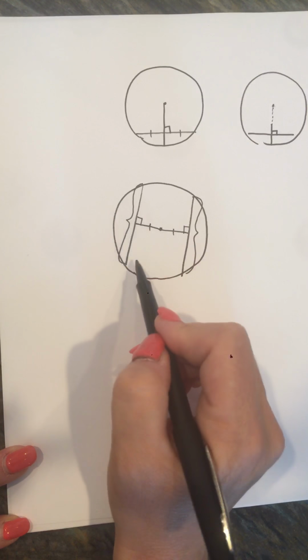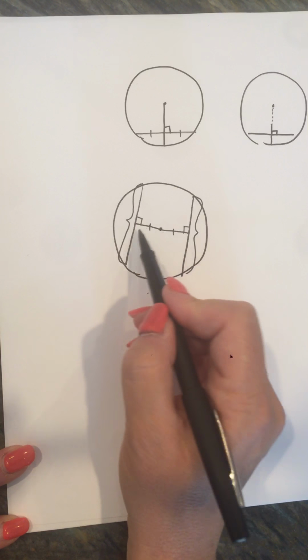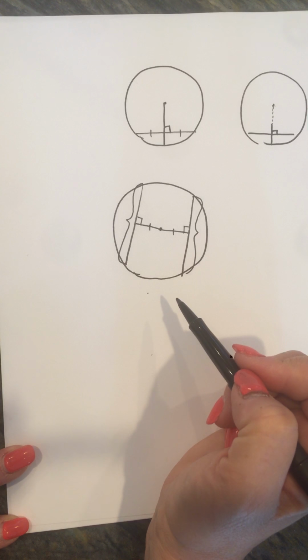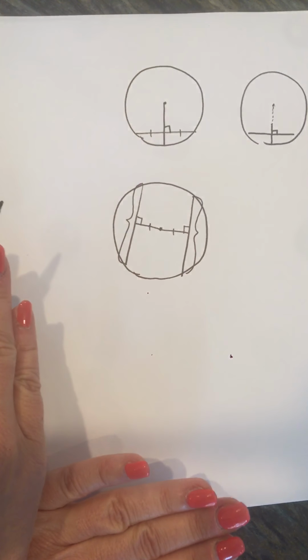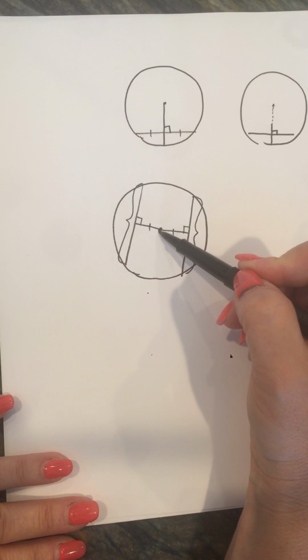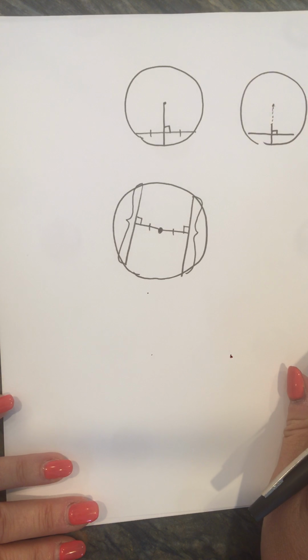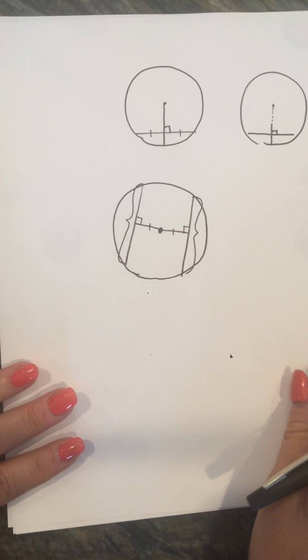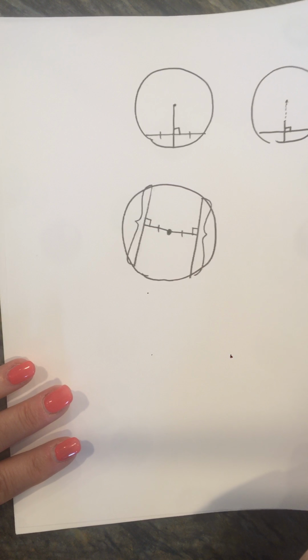So if 2 chords are equidistant from the center of a circle, then they are congruent. And you can also reverse it: if 2 chords are congruent, then they're equidistant from the center of the circle. So those are the things that we talked about before break.